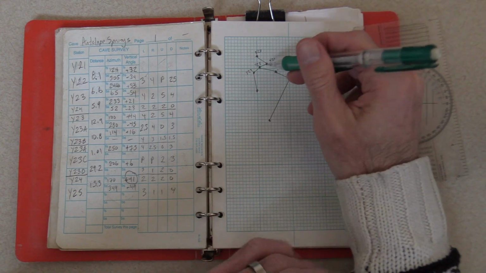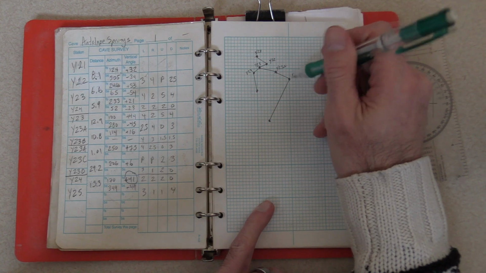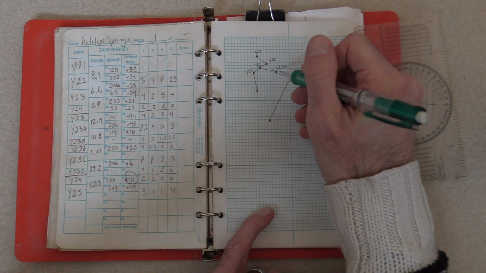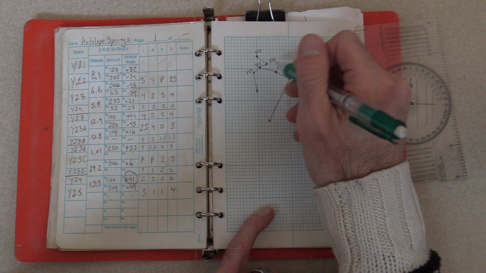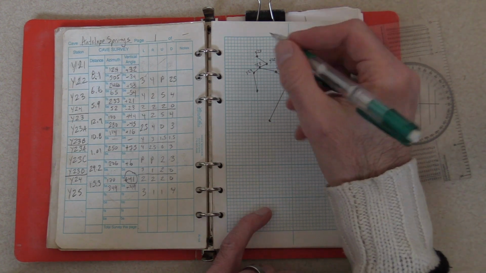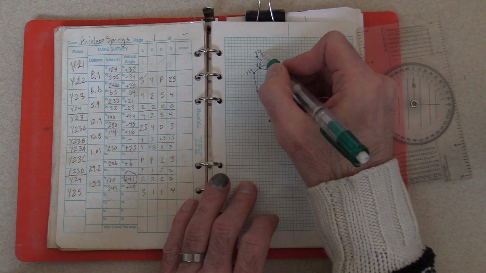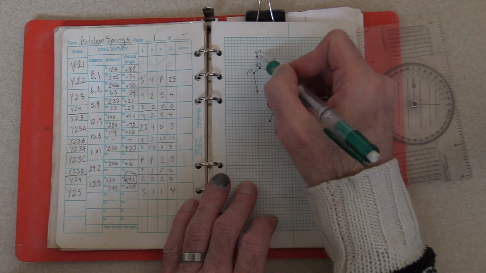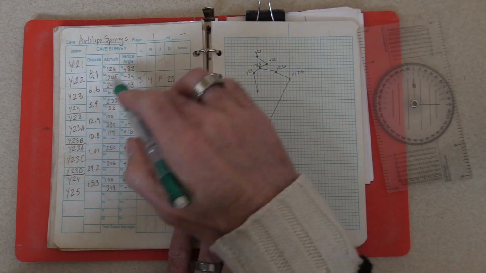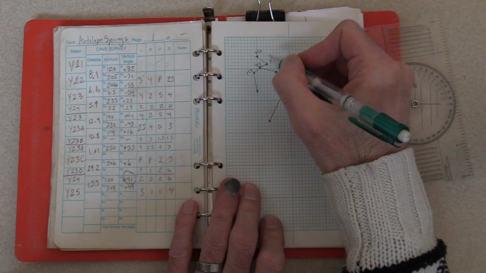Now you'll notice I have been a little lackadaisical in putting my stations on, because as I sketch, I'm probably going to have to erase them in order to draw the detail. But what you can do now is, let's start with Y21. I don't have left, right, up, down there, but we do have Y22, which is 3 left, 3 right, 4.